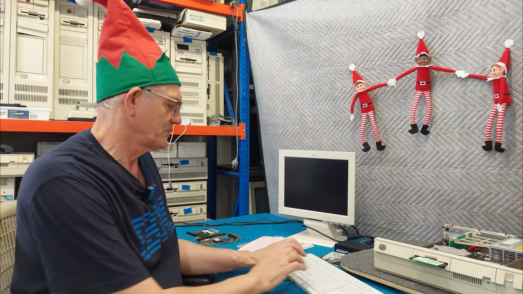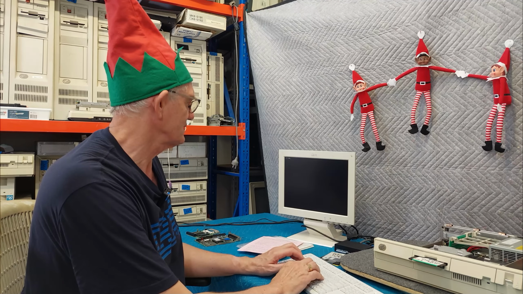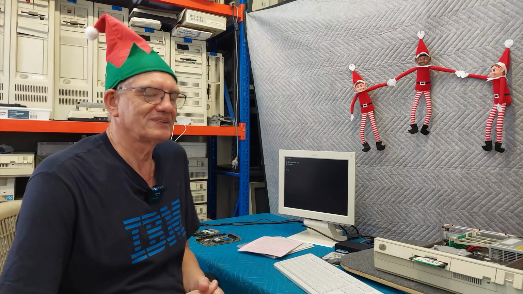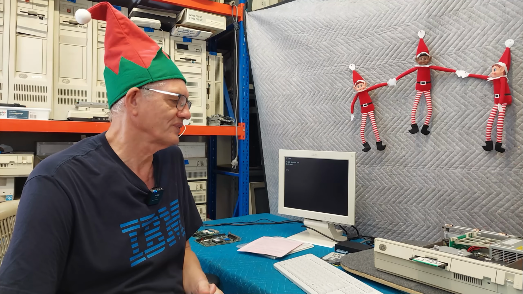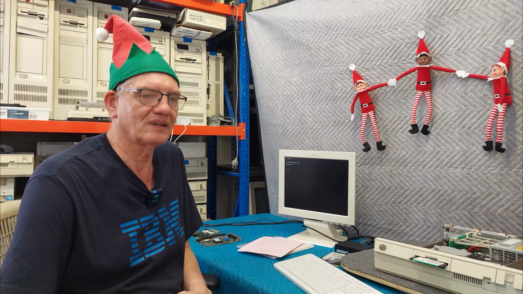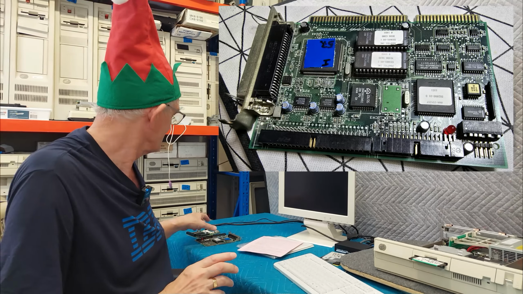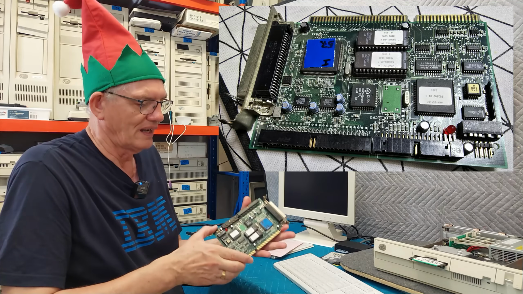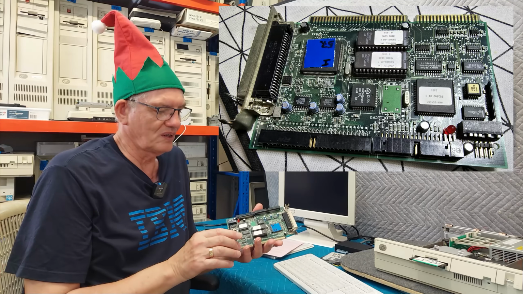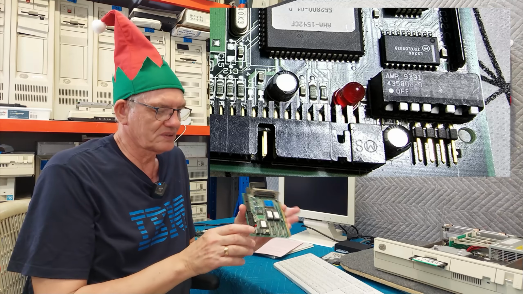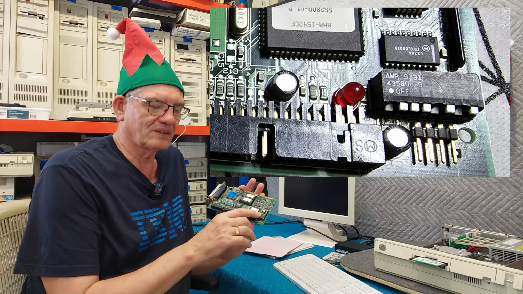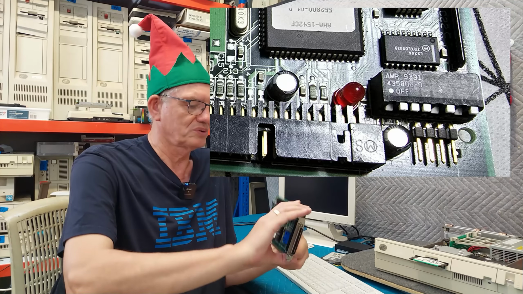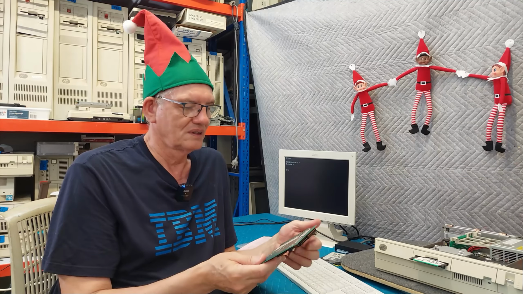All right, we booted into PC-DOS 7.0 and we're ready for the next step, which is to put in the adapter SCSI card, which is this one here. Now, I'll tell you how I've configured it, because there's a configuration block here you have to put in place in order to make sure it actually works.